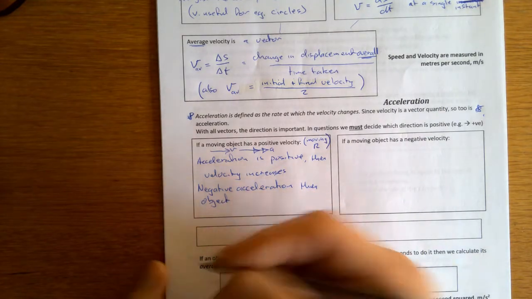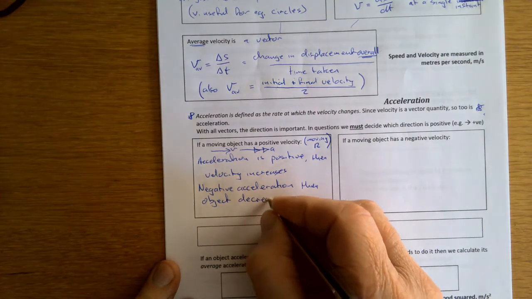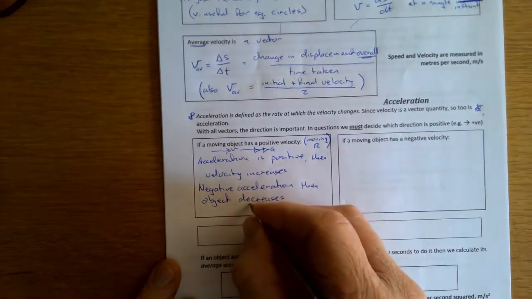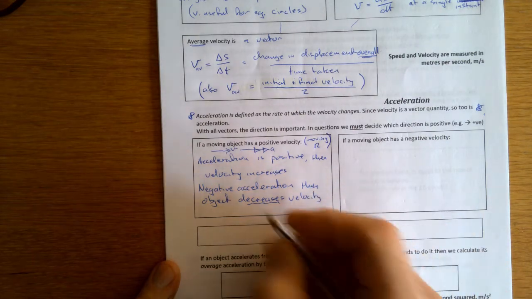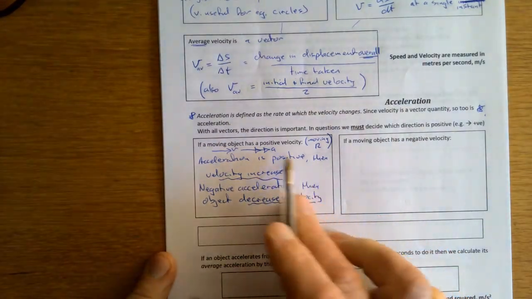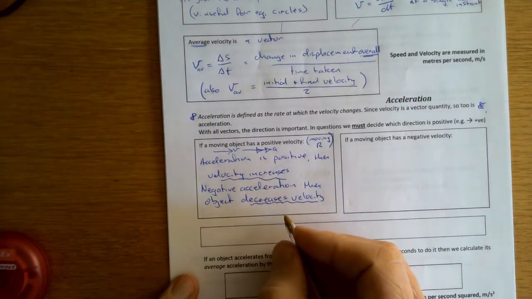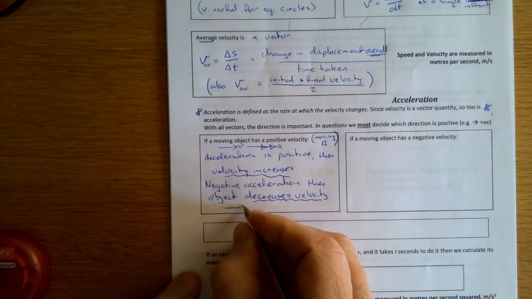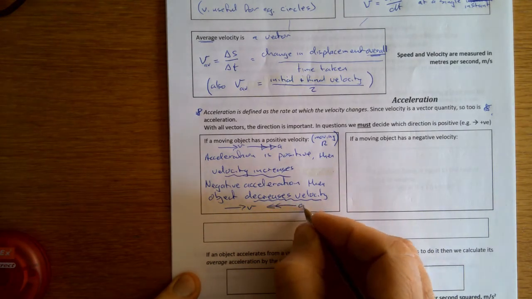I'm not going to say the object decelerates, because I think you need to keep coming back to velocity all the time. Decreases velocity. So keep on thinking of acceleration in terms of change of velocity. So that's got your velocity that way again, but your acceleration is that way.